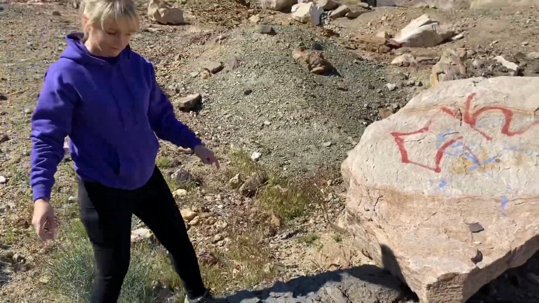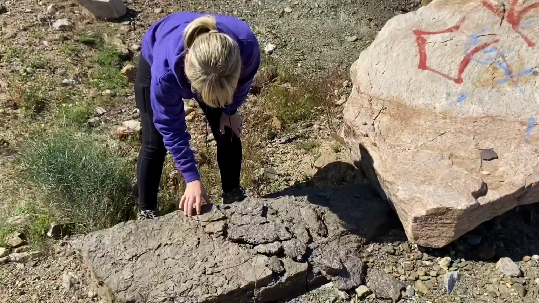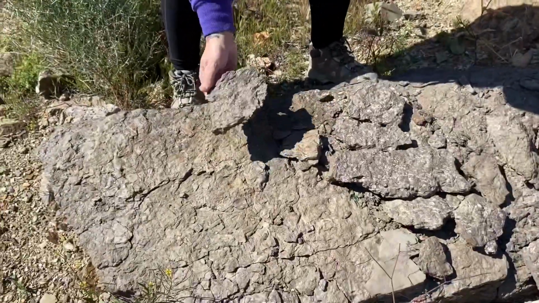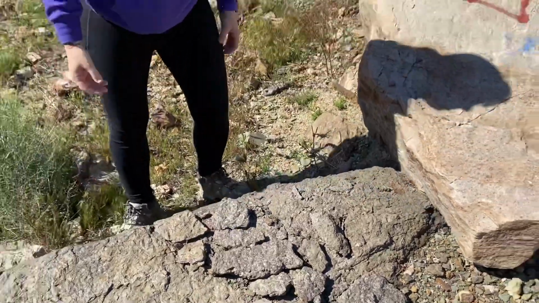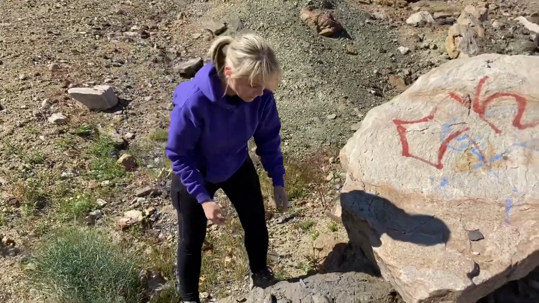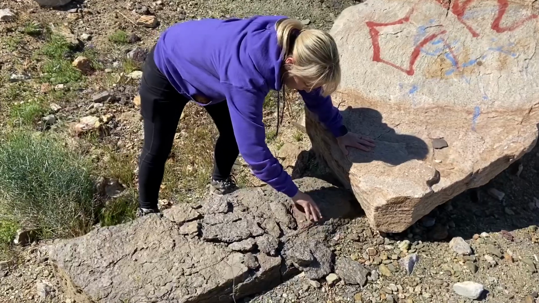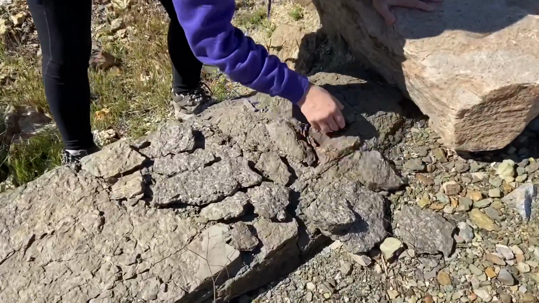My husband had a really good find. See how this rock right here is in the middle of weathering? See how it's breaking into pieces right now as we speak? So we've been having a lot of rains lately, so that's probably what's been breaking it up. But it could be animals, but see how you can just break the pieces right off?